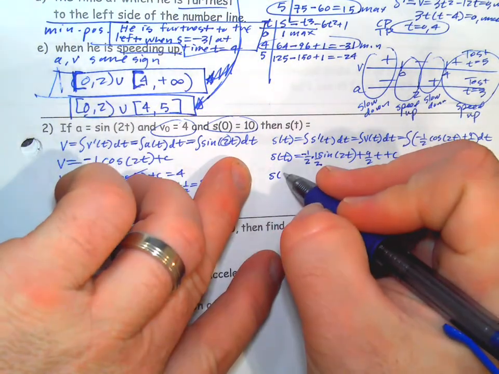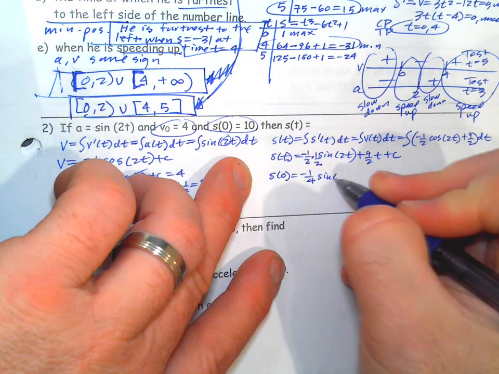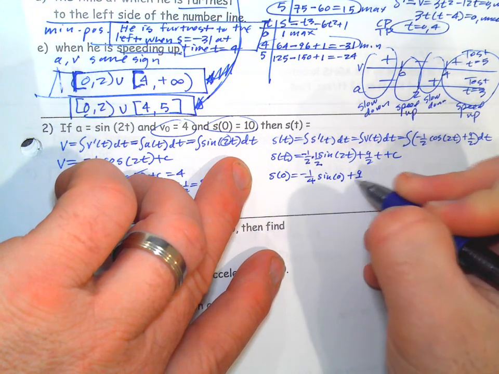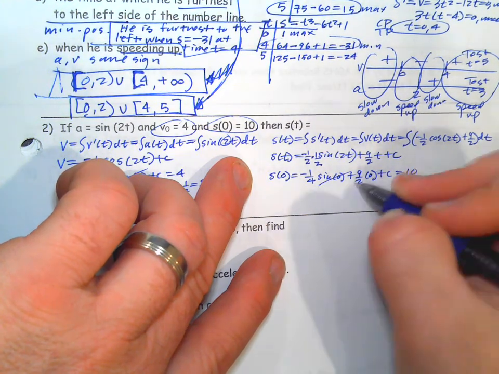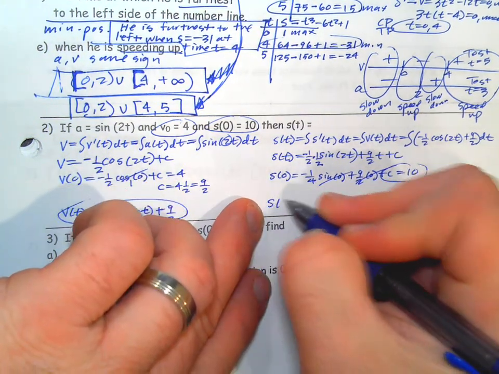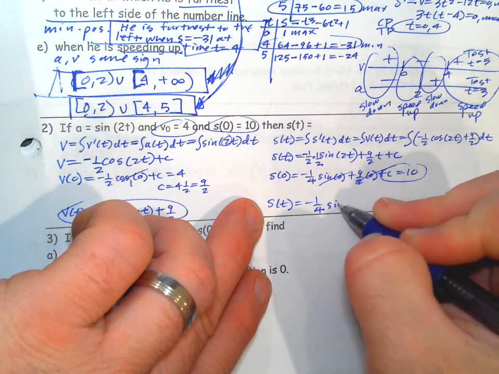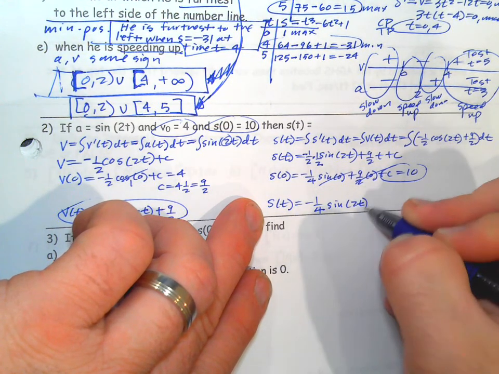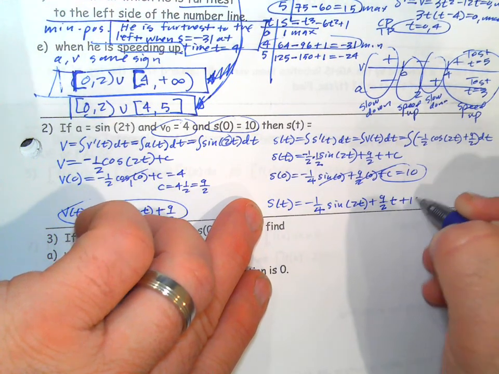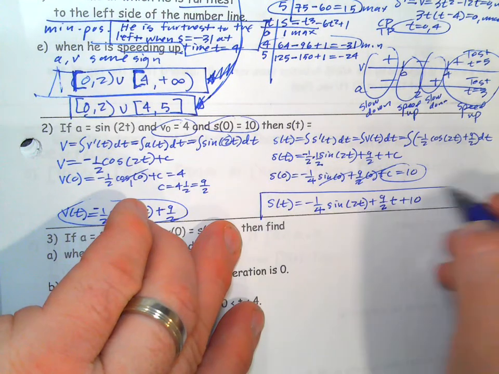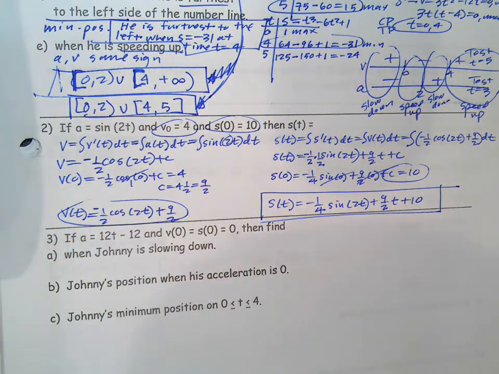So we can plug 0 in, and it should come out to 10. So these go away, so c equals 10. So your final answer for position is negative 1/4 sine 2t plus 9/2 t plus 10. That's it. Okay, next one.